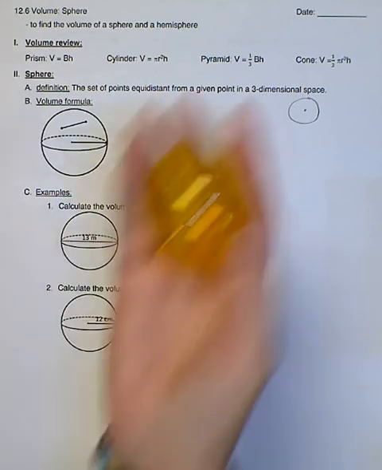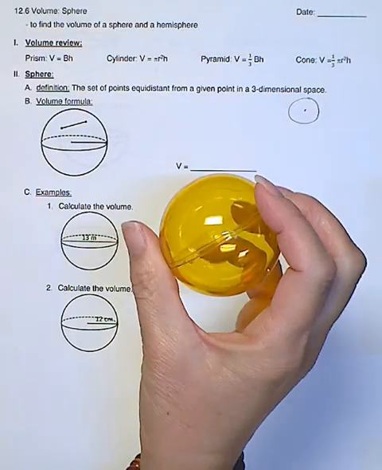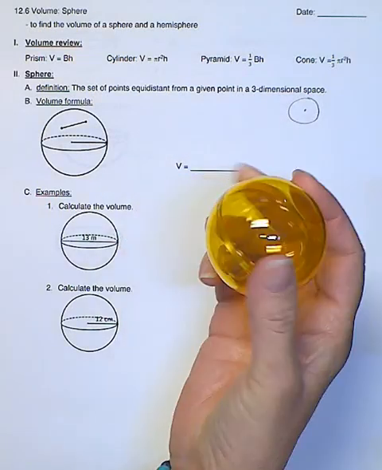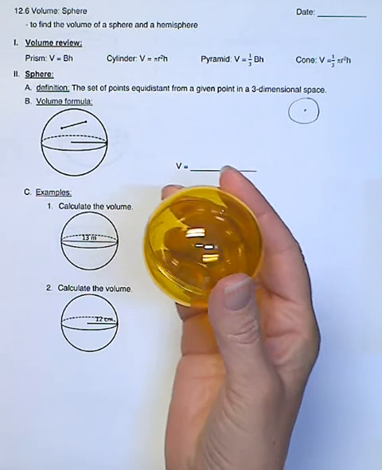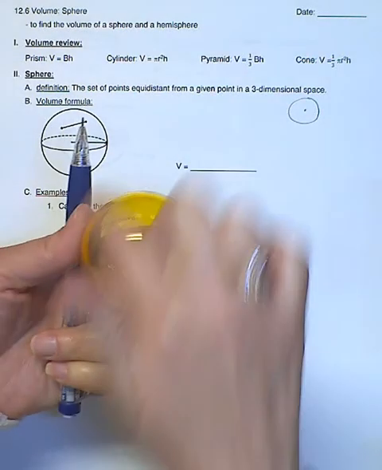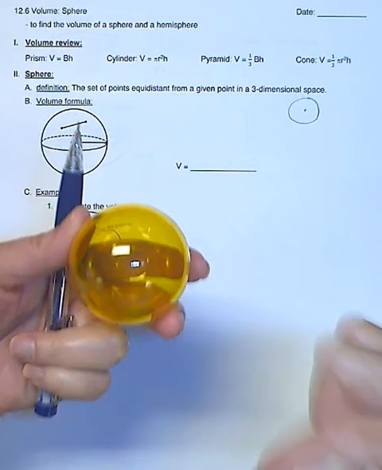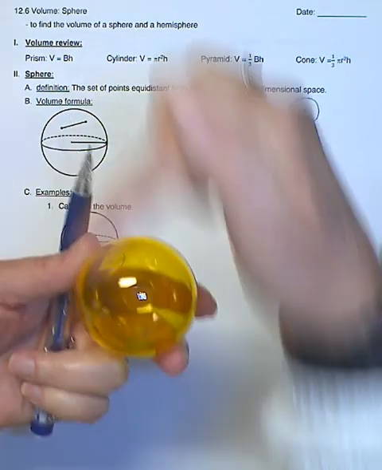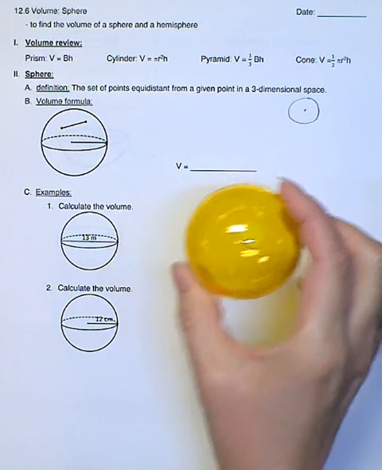We need a ball. We need it to be three-dimensional. So that means that it has to go from a central point not only around this direction, but it has to go this direction and this direction. So that's why it says equidistant in a three-dimensional space. So there is our sphere.